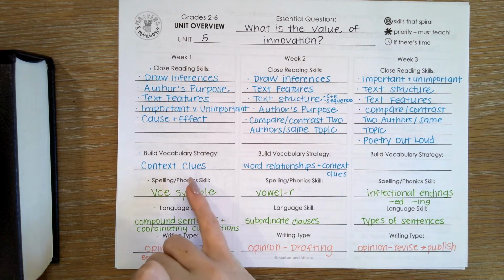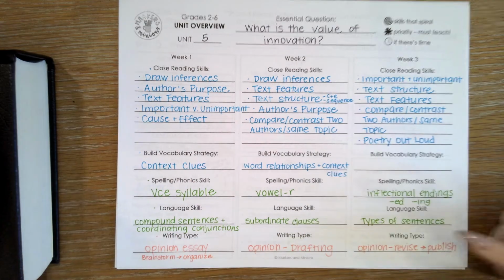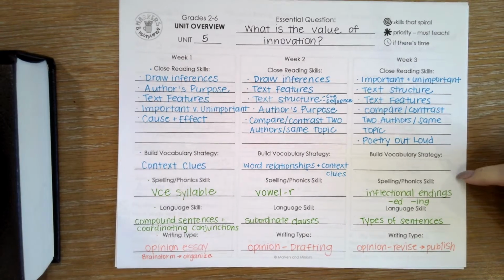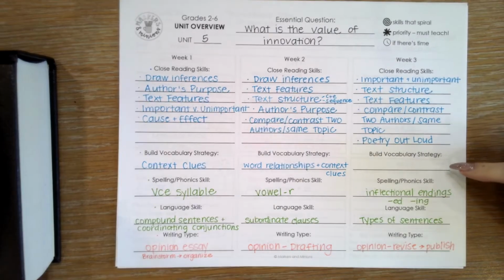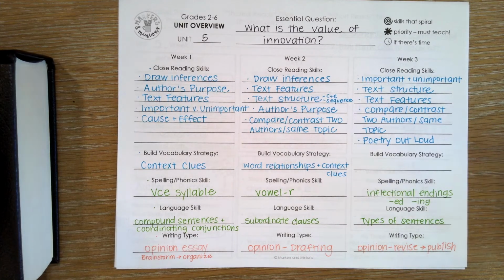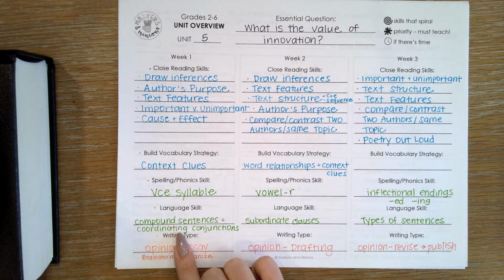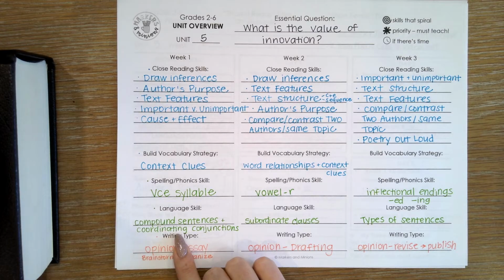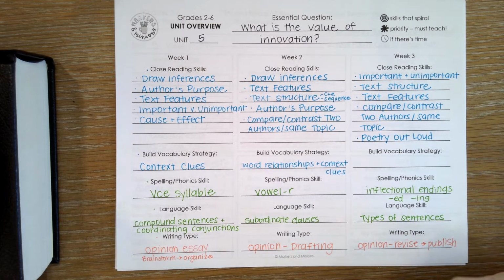All right, and then we have context clues in weeks 1 and 2. For week 3, I saw in the weekly planner that it does say there's a context clues lesson, but I didn't notice it as a separate lesson, so that's another thing to make a mental note of. And then we have our spelling for each week, our language. Here I have 2 because coordinating conjunctions is going to come up in one of your writing lessons. So you have your weekly grammar skill, but then one day when you're writing, you're going to be talking about that grammar idea as well. So it's just something to make a note of.